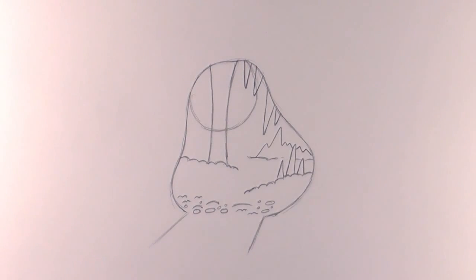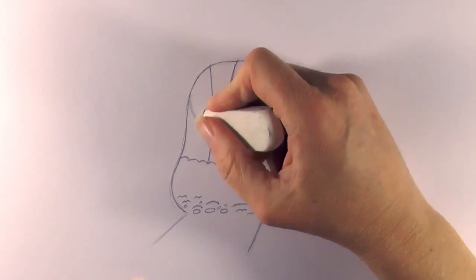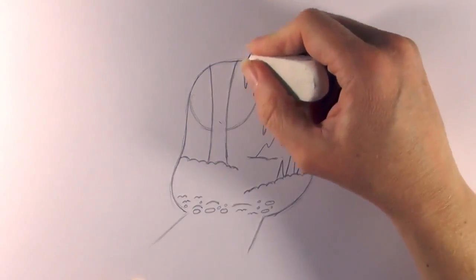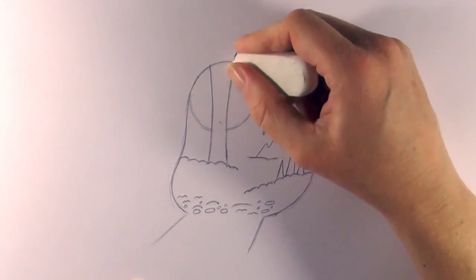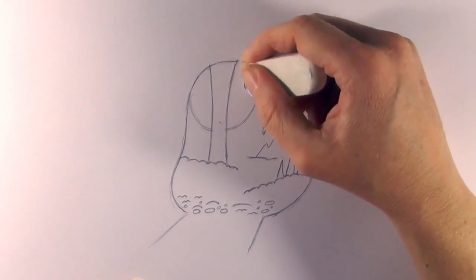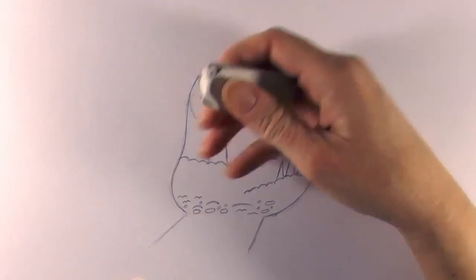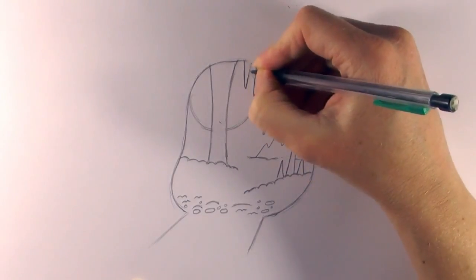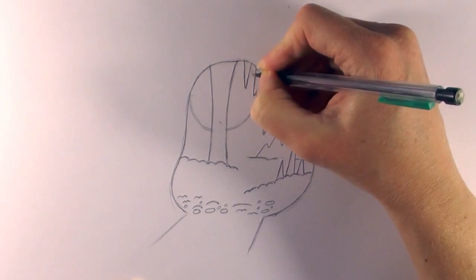Then I'm going to grab my rubber and rub out this line here because we don't need it. And then just clean this up a little bit. Let's go back in and fix it up.